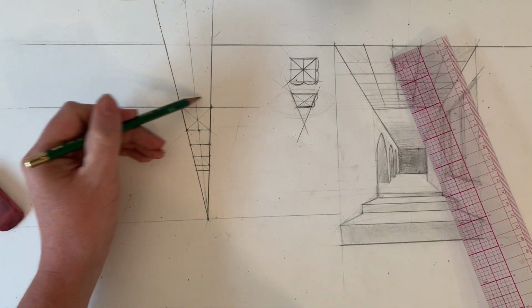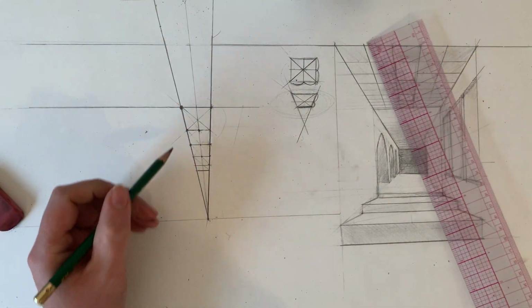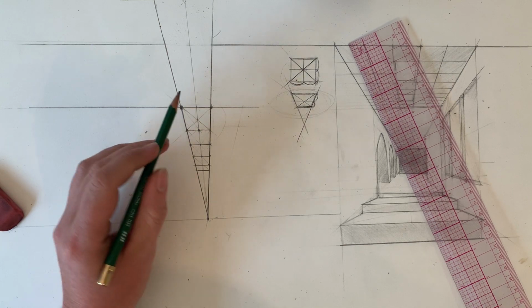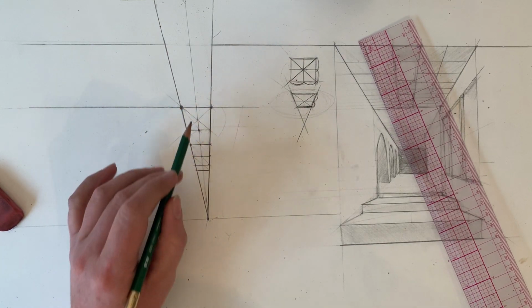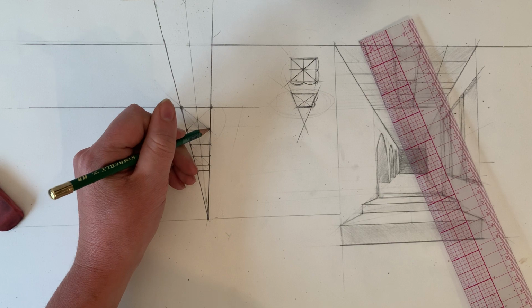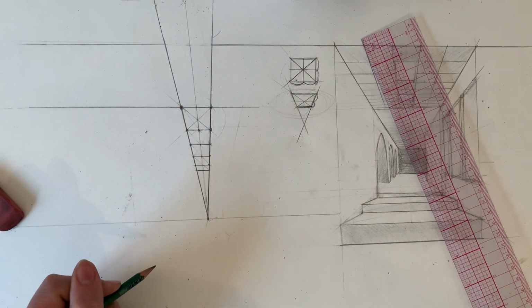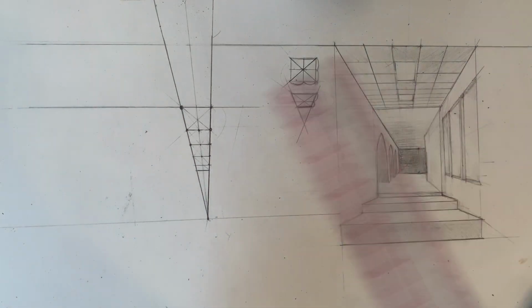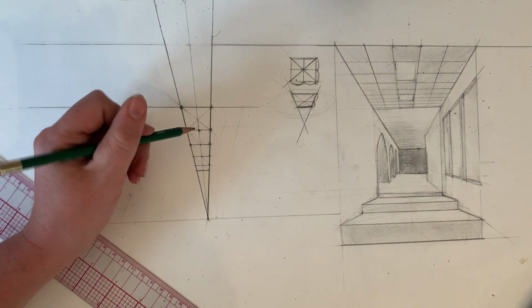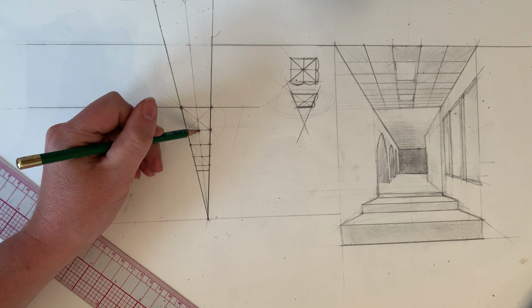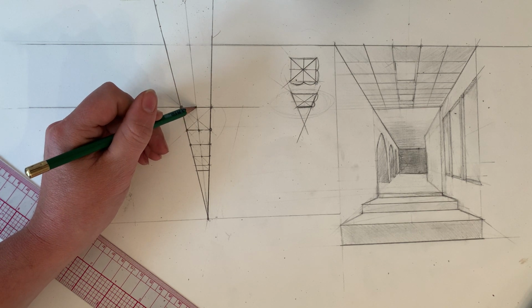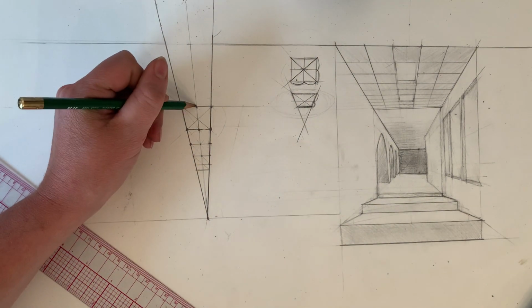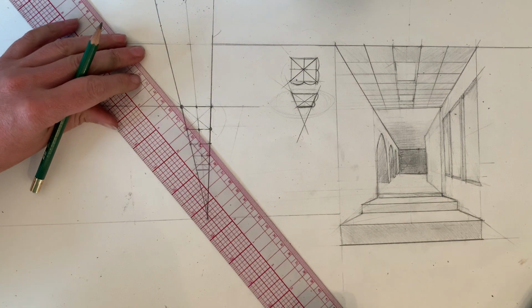So to get our tiles to grow, instead of starting in the upper left corner of this first tile, I'm going to start in the lower right corner. Instead of having my diagonal hit the center of the lowest edge of the tile, I'm going to hit the one at the top closest to me.